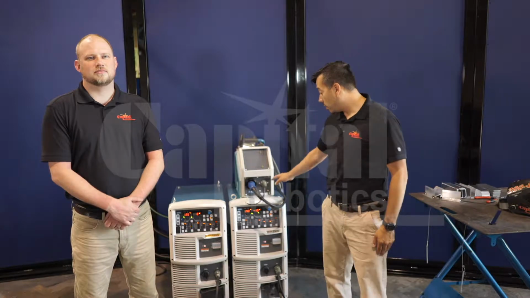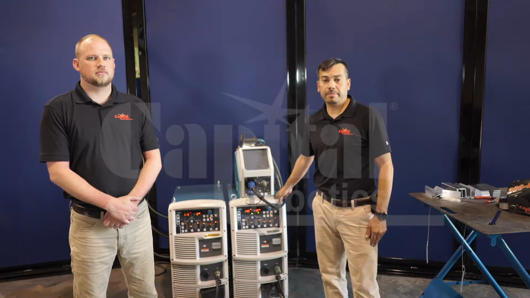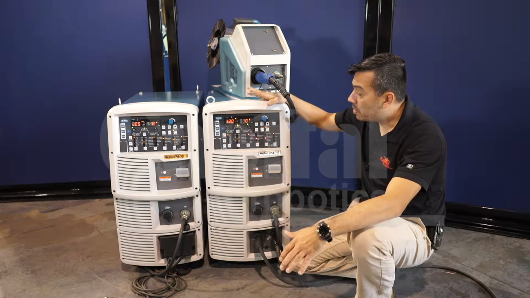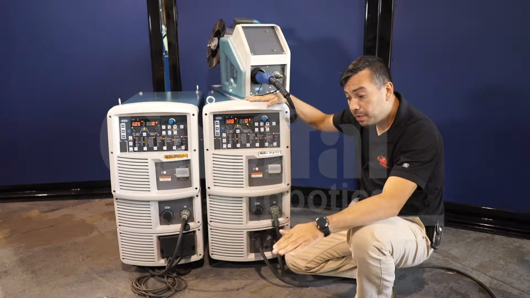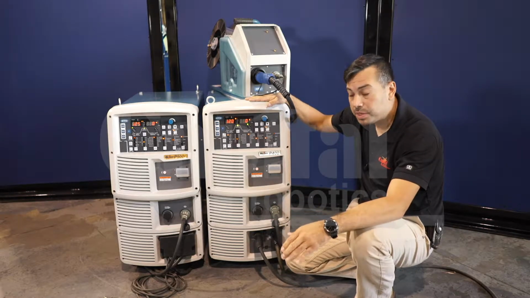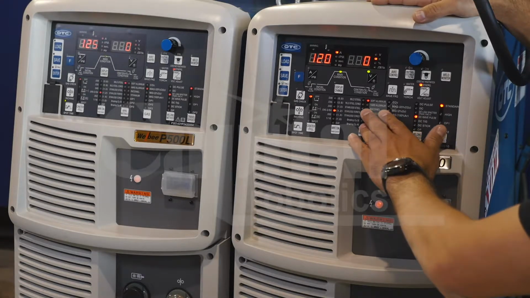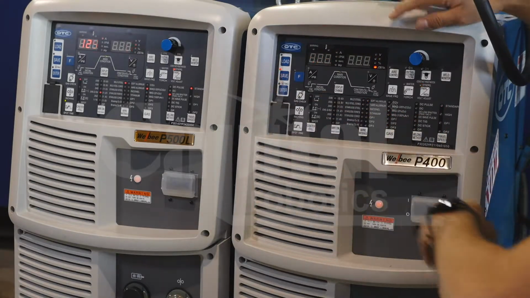Today we're going to be showing you how to load and retrieve programs from the Weld power source and onto the PC. With all the Weld machines, we have the ability to load and save different programs, all the way from your DC machines all the way up to the Premier P500L machine. In order to do that, once you have your machine set up, you simply hit save.